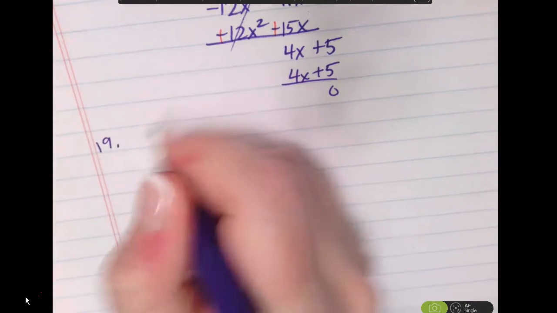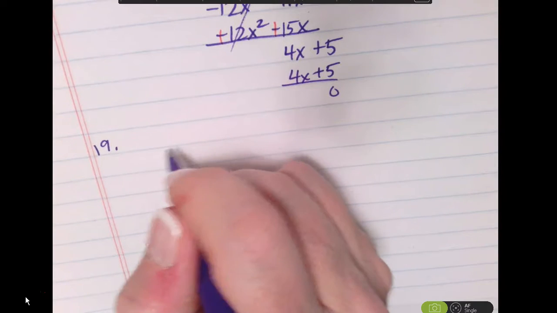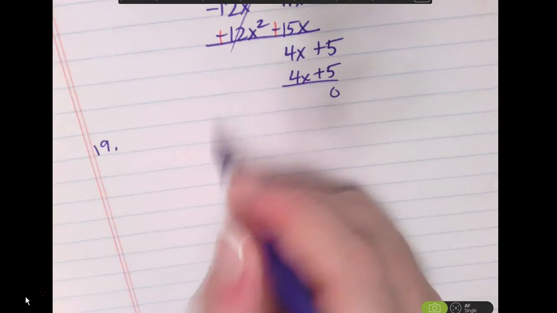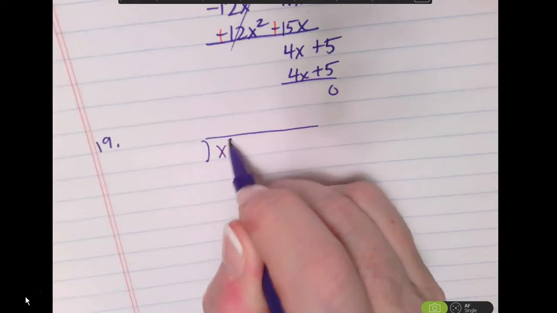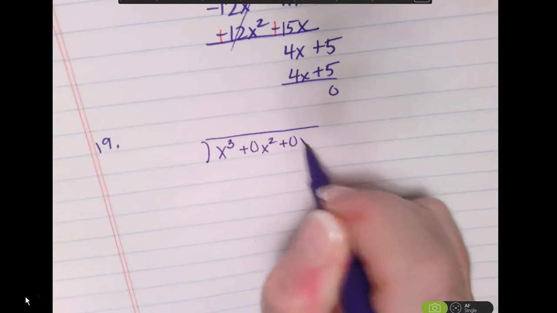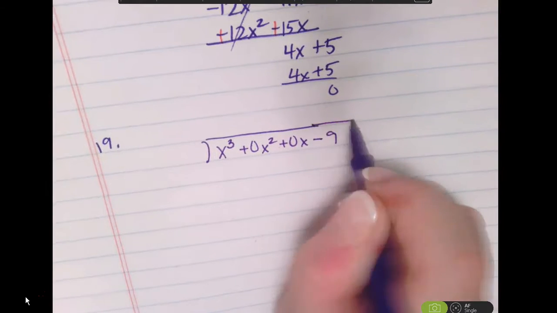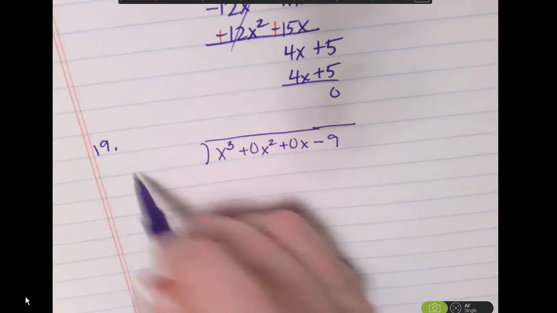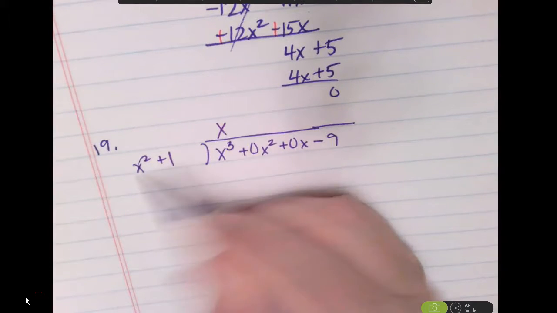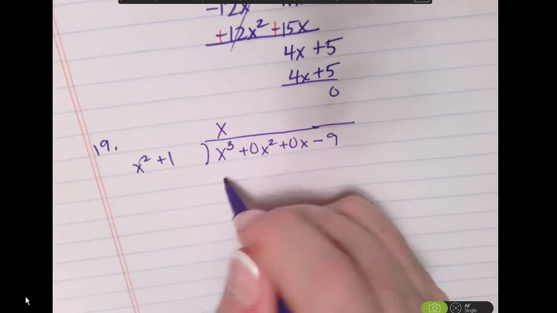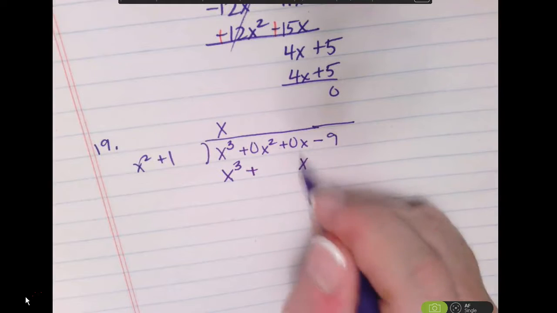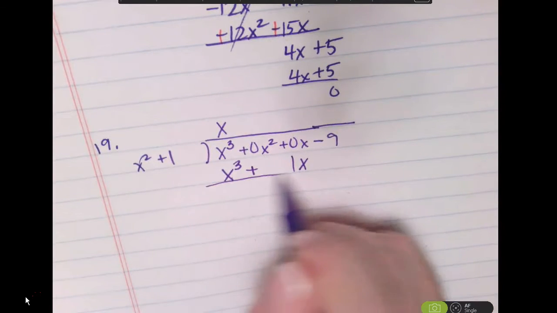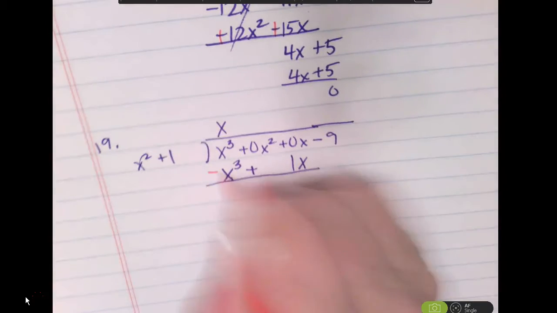Next problem, number 19. X cubed minus 9 divided by x squared plus 1. So the thing to remember here is that you can't just list x cubed minus 9. You've got to put x cubed plus 0x squared plus 0x and then minus 9. And so all of that divided by x squared plus 1. So x times x squared plus 1 equals x cubed, so that gives us x cubed plus x. So notice how I'm lining up my like terms. And I'm going to do everything the opposite.